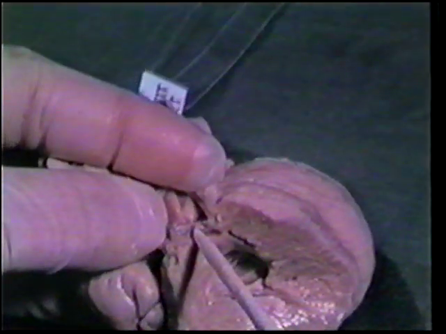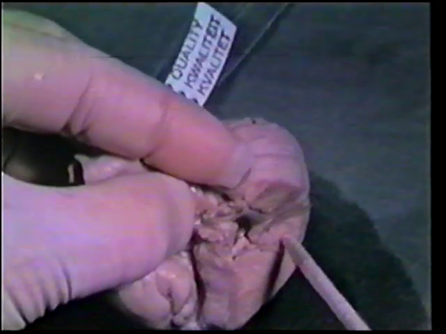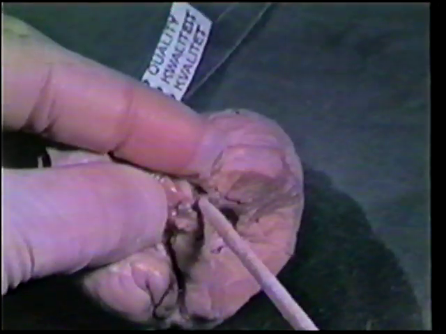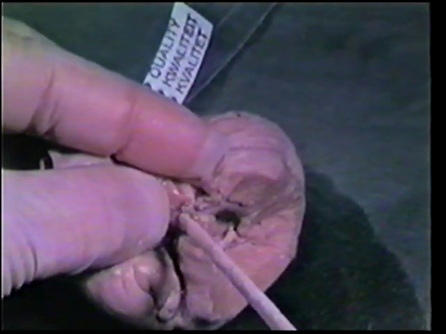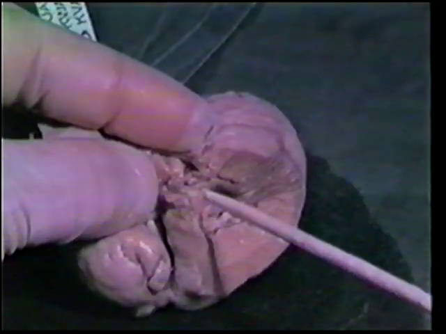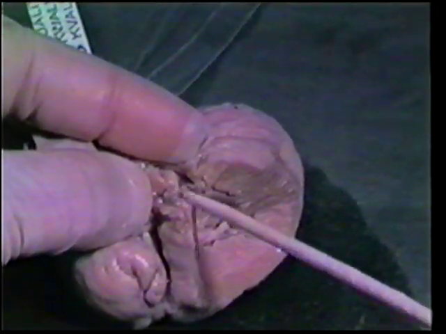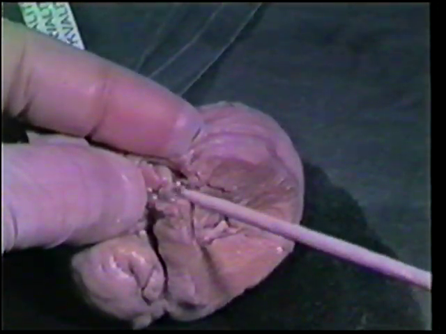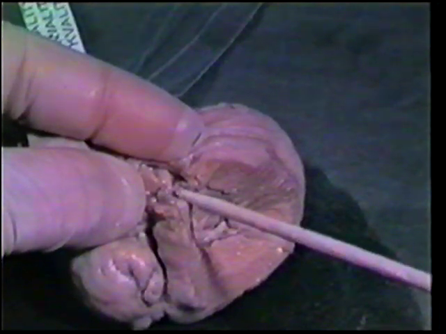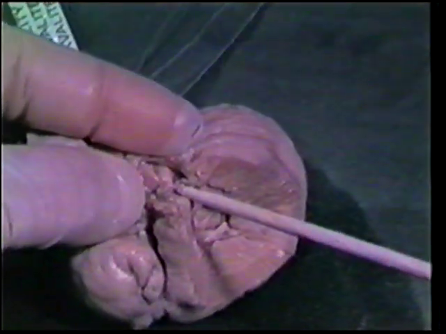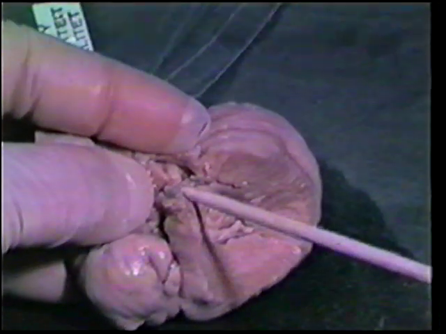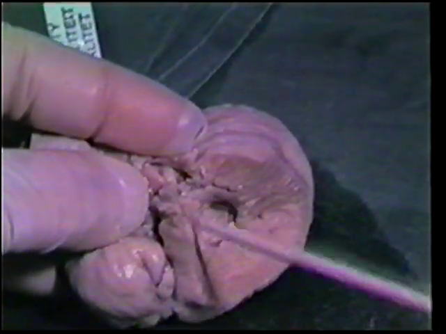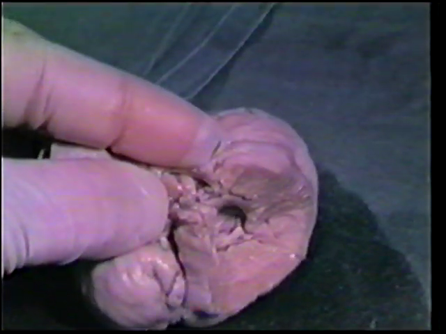We can't quite get the camera close enough, but the commissures are fused towards the periphery, so we have a very dysplastic pulmonary valve with a tiny orifice in the middle. It had a three-leaflet configuration to begin with, but it seemed as if there was too much fusion of the leaflets along the commissures.